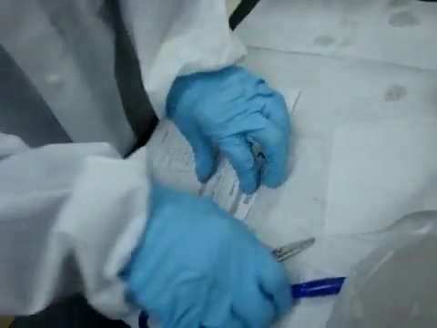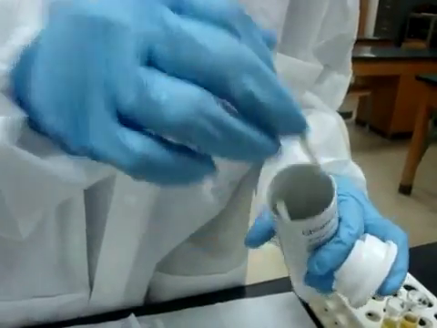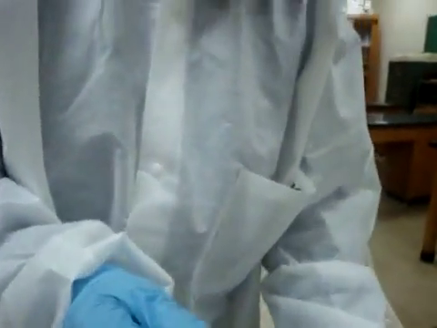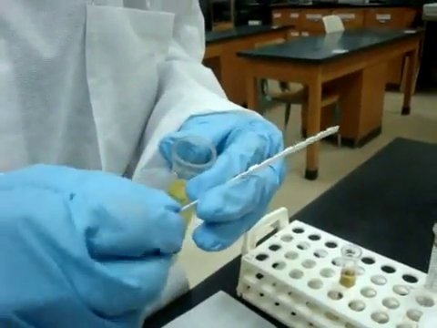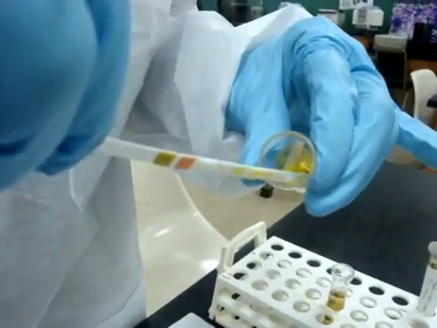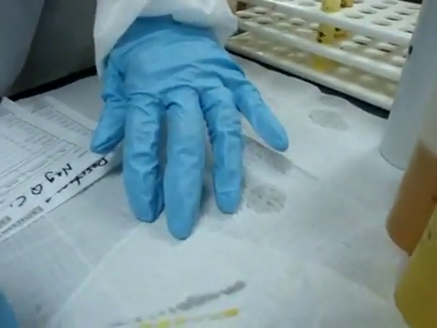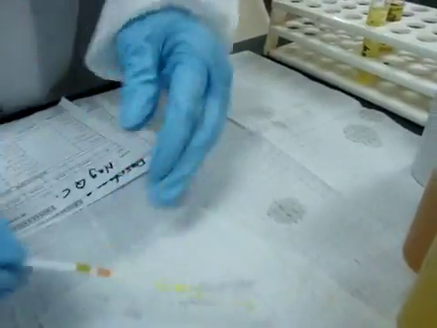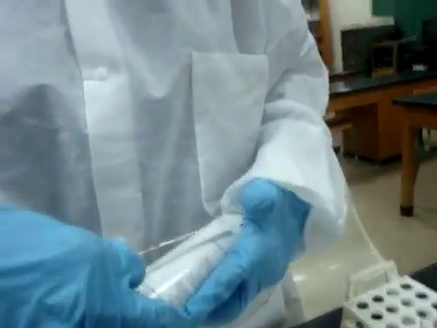Then the first thing I'm going to do is take my negative, remove a stick, cover it. I'm going to take my stick and I'm going to dip it quickly into the urine, and then come straight out and pull it along the lip of the container to get rid of excess liquid, and then put it along the chem wipe to get rid of the rest of the excess liquid.